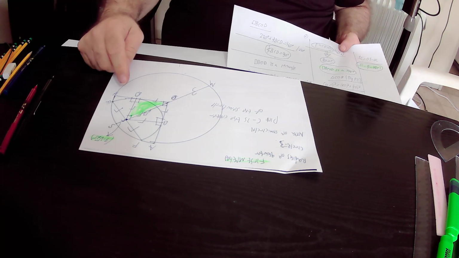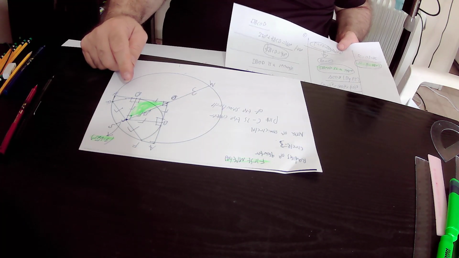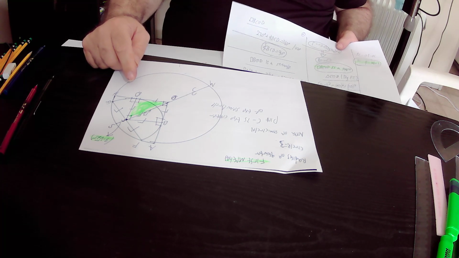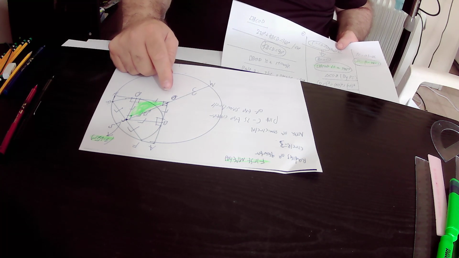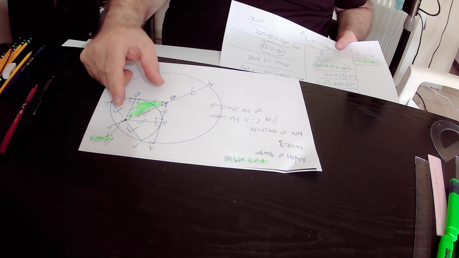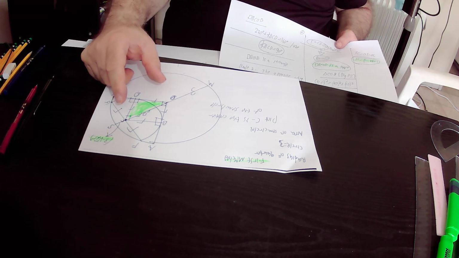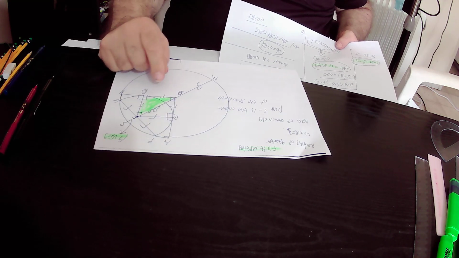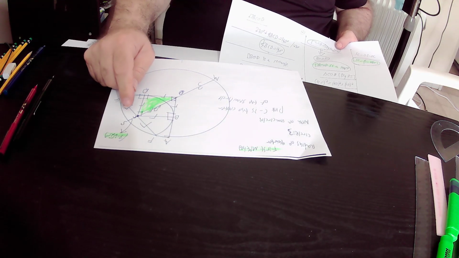OS, what is the value of OS? O is the center of the circle. S is a point on the circle itself. This is exactly the definition of radius. It starts from the center of the circle and ends at any point on the circle itself.